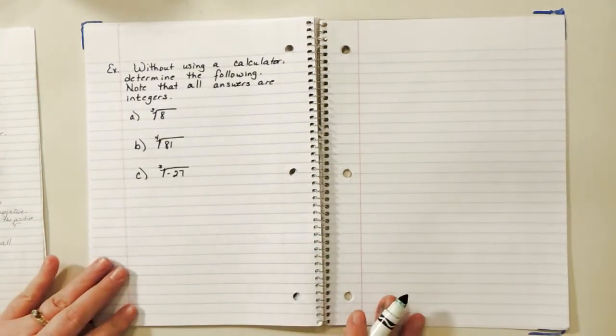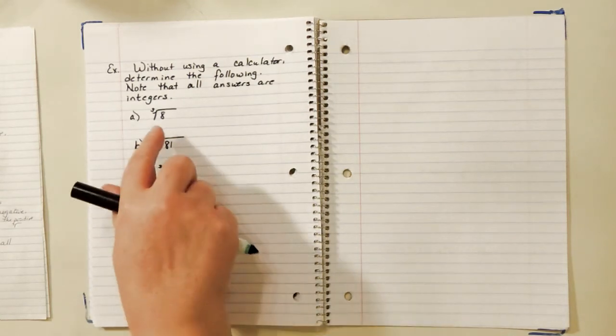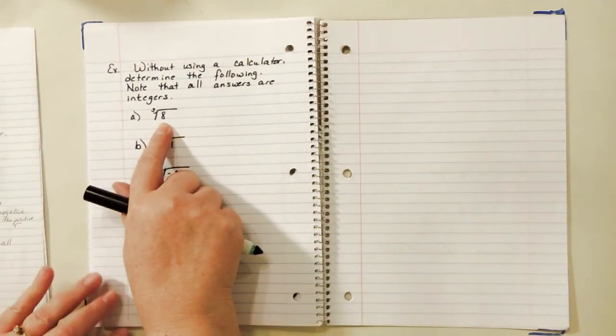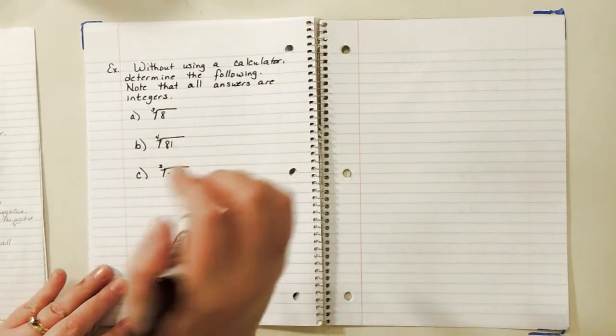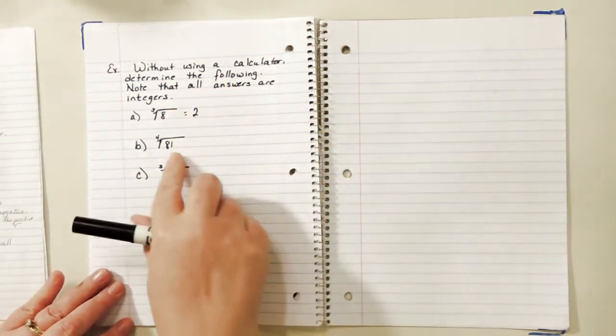Okay, so here's our example. Without using a calculator, determine the following. Note that all answers are integers. So we've already done the cubed root of 8. The cubed root of 8 is 2, because 2 times 2 times 2 is 8.